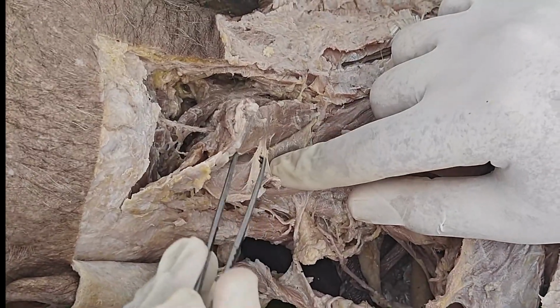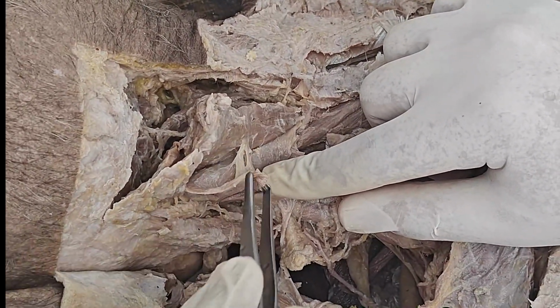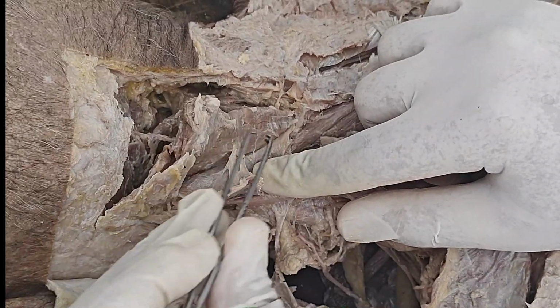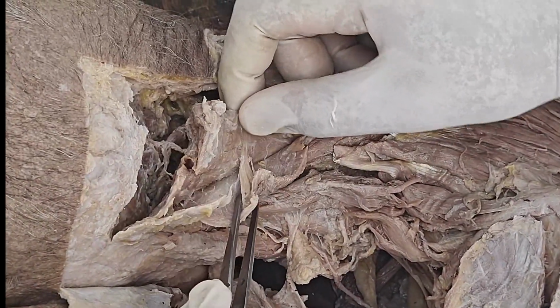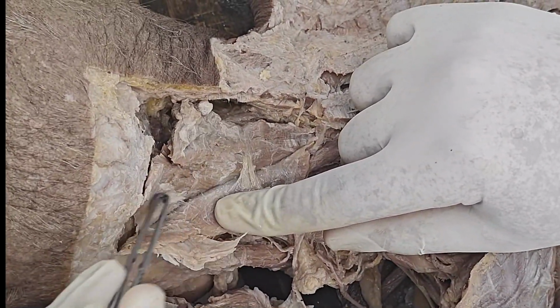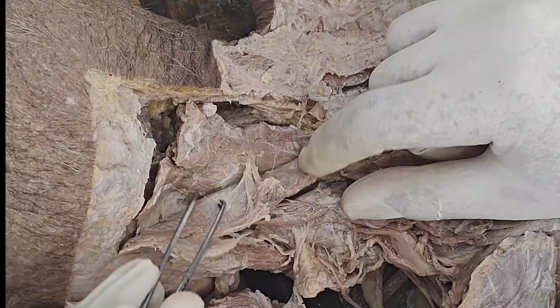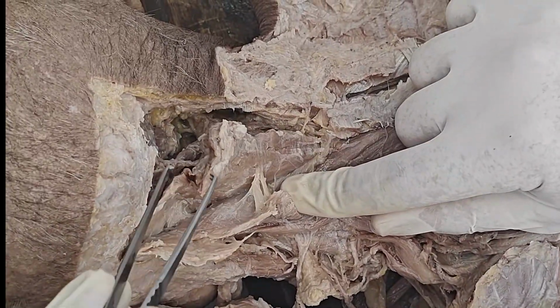Here you can see the greater occipital nerve, the thickest cutaneous nerve, which pierces the semispinalis. After the second layer, there is a third layer of muscles, the semispinalis capitis and the longissimus capitis. Medially there is the semispinalis capitis and laterally the longissimus capitis.